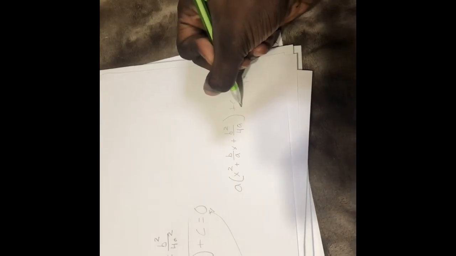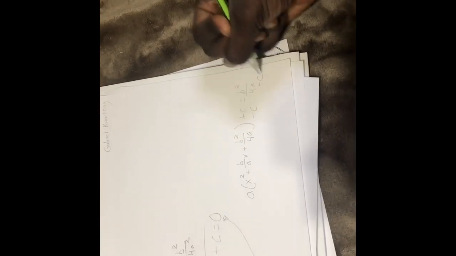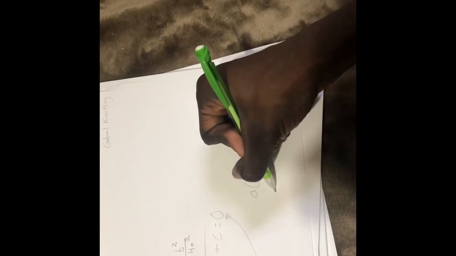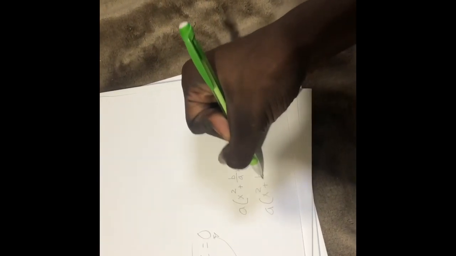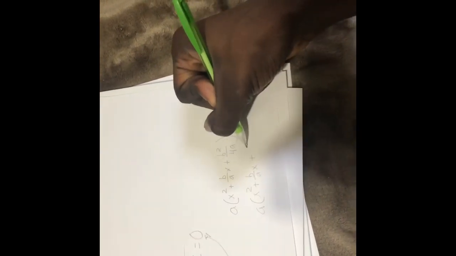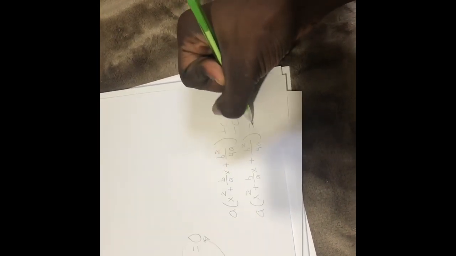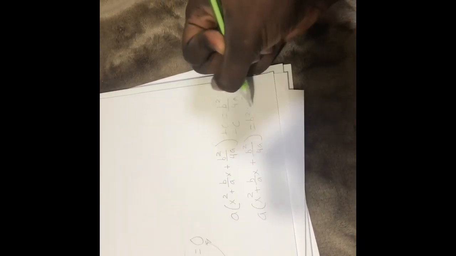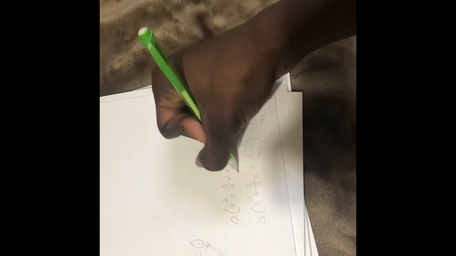All right? And here's where our c comes into play, as we're going to have to subtract c from both sides. So here we're going to subtract c. Now our equation is a times x squared plus b over a x plus b squared over 4a equals b squared over 4a minus c.